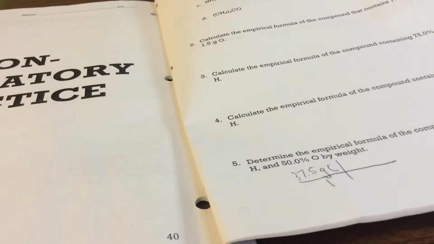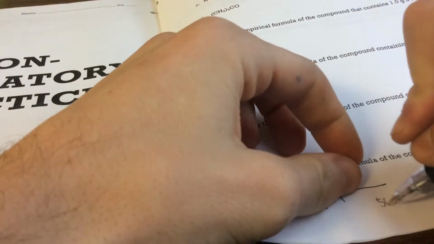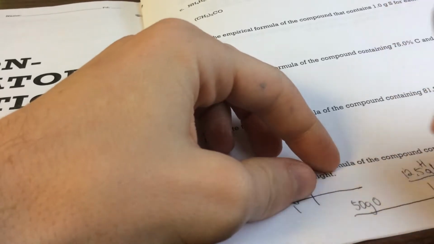So what we do need to do here is we need to figure out how many moles of each of those substances we have. So in order to do that, we're going to make an assumption. And that assumption is that since we have a set of percents here, we're going to assume that we actually have a 100-gram sample. And if we have a 100-gram sample, 37.5% of it's carbon, that means 37.5 grams of it are carbon. And 12.5% is hydrogen, so 12.5 grams hydrogen, so on and so forth. The last one, 50 grams oxygen.